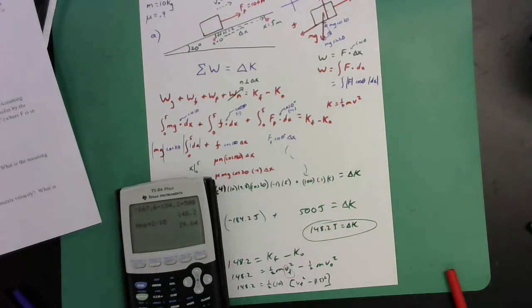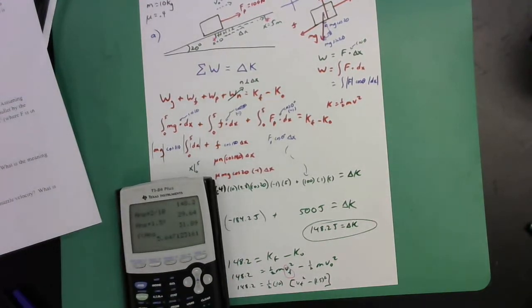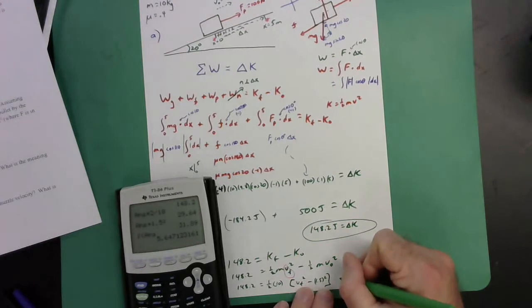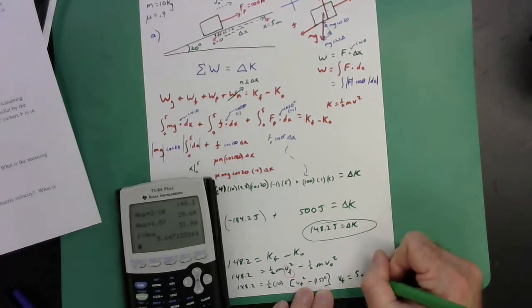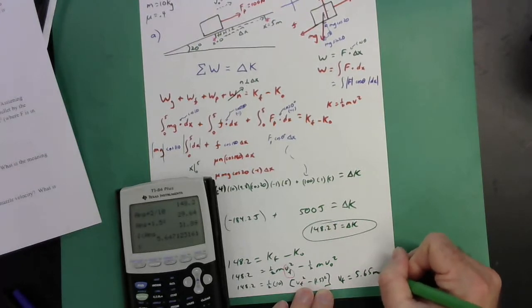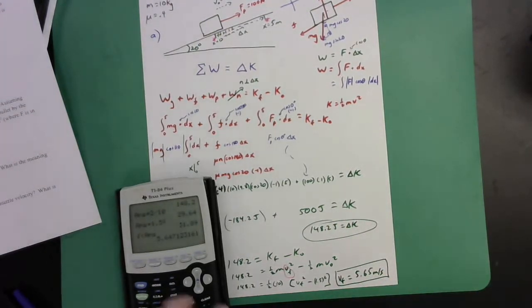So I'll add the 1.5 squared over to the other side, and that's the square of the final velocity. I took the square root of that answer. Bam! I'm getting that my V final ends up being 5.65 meters per second. Ta-da! And that's that problem.